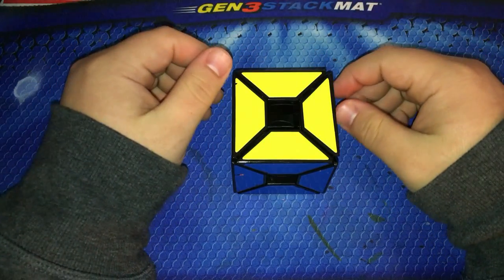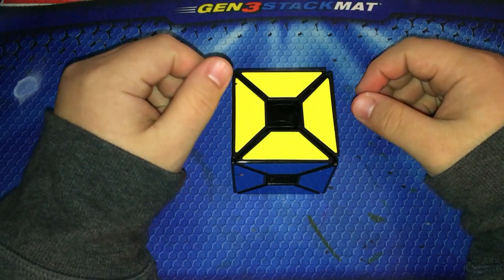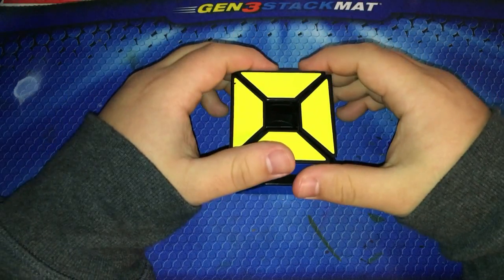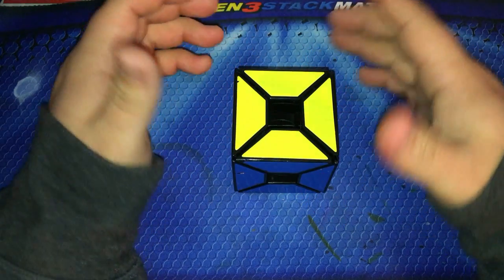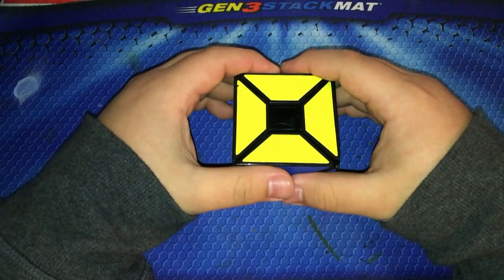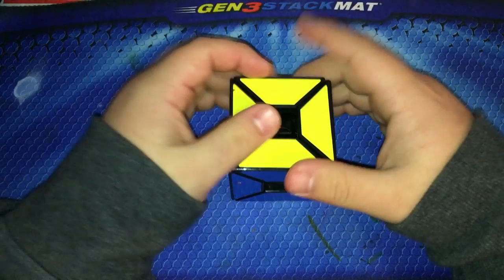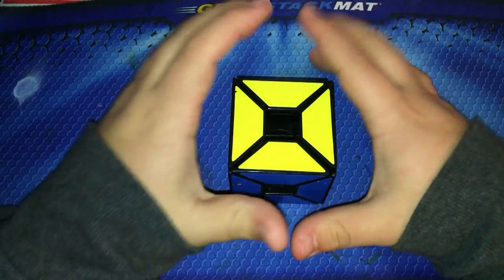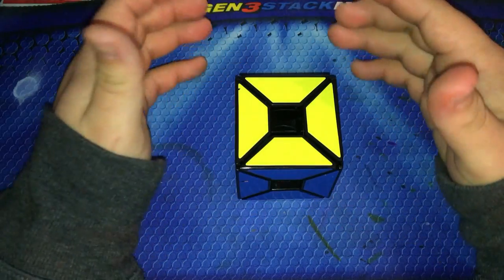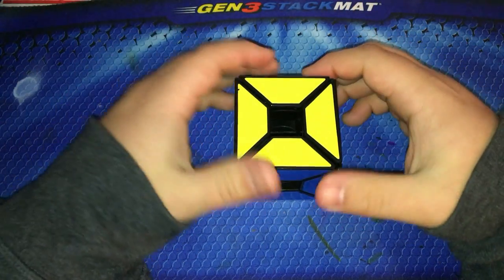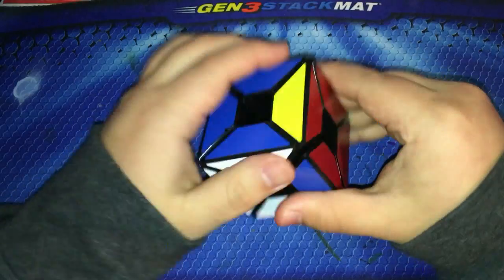I'm not going to go ahead and show you here because it'll take a little too long. But once you do that, you can kind of get a hint of what your color scheme should be. But once again, we're just going to go ahead and do this in the correct color scheme. So now, enough talking. Let's go ahead and scramble the puzzle.